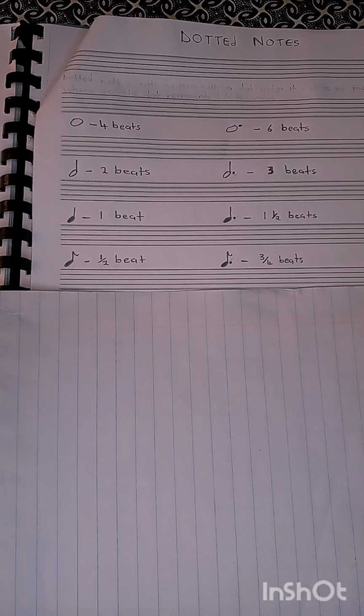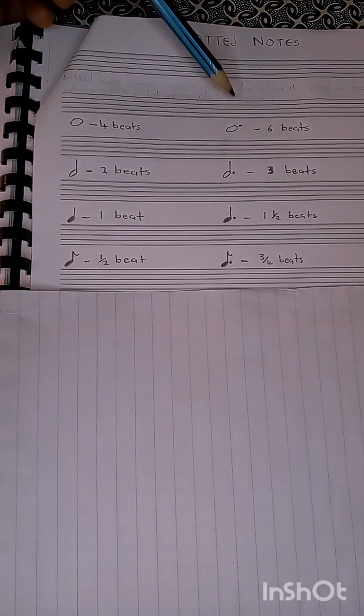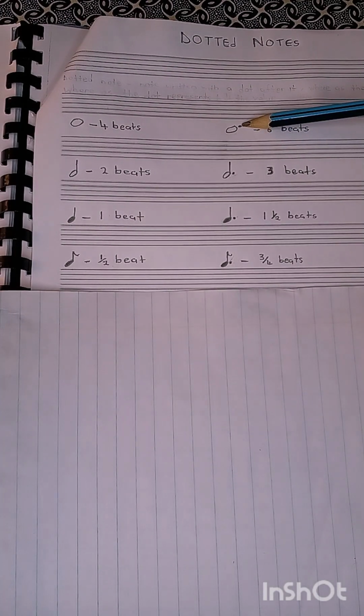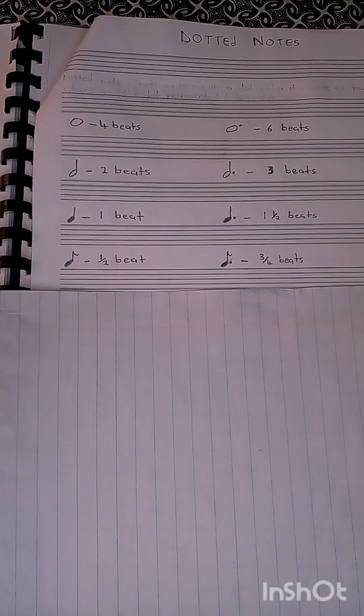So earlier on I said that the dot represents half the value of the note. So meaning here we can see that this dotted semi-brief, the dot represents half the value of the semi-brief, right? And firstly, we know that the semi-brief is 4 beats.